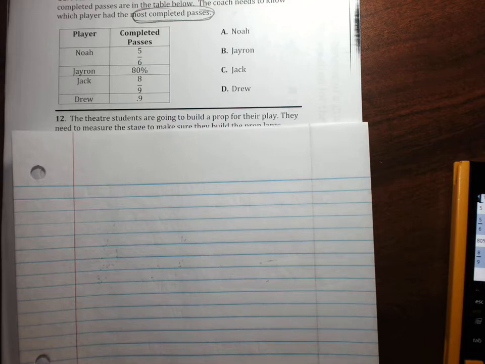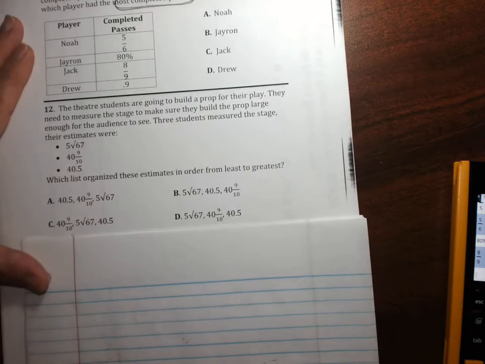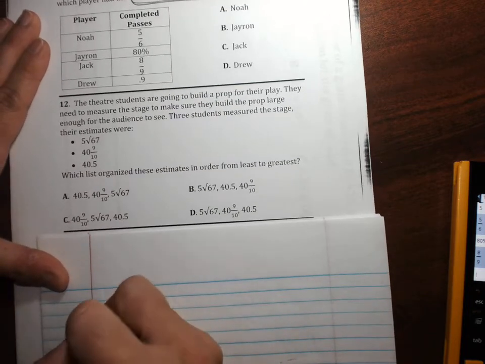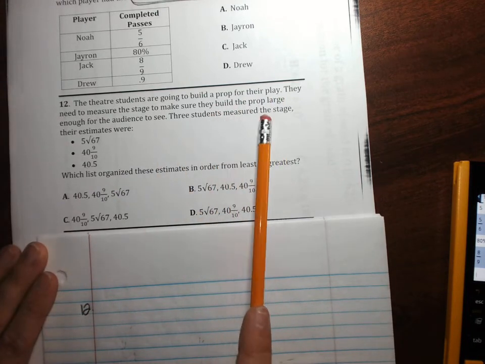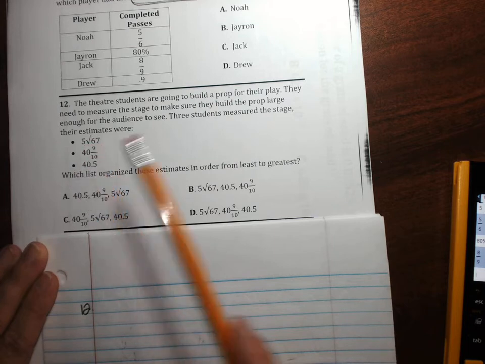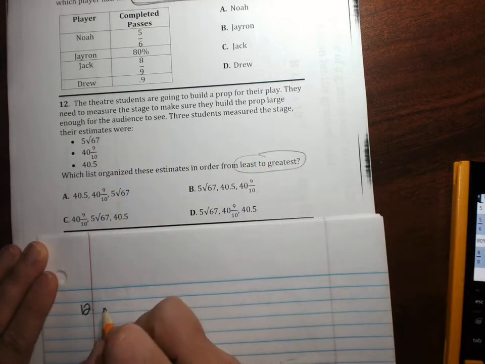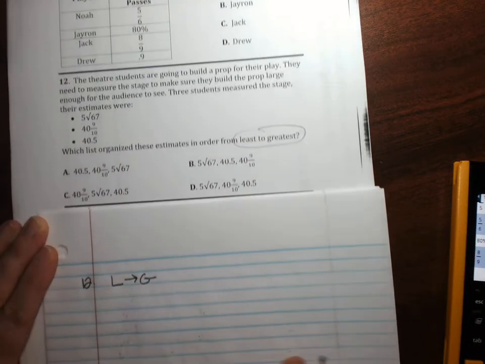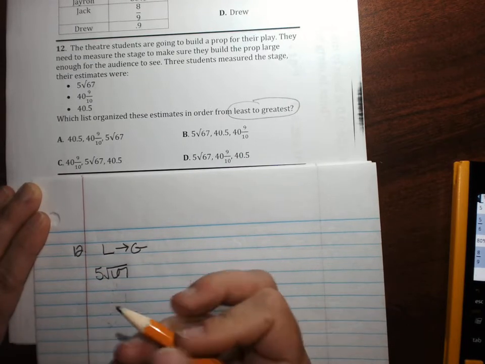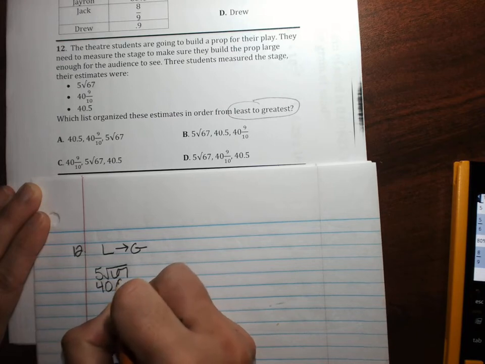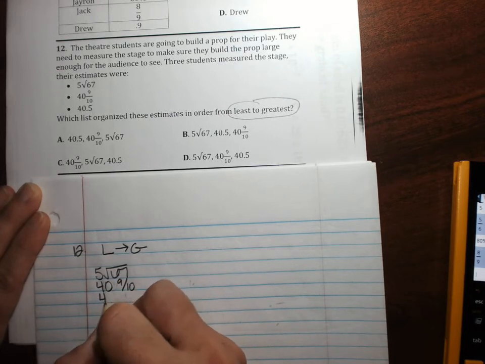Okay, moving right along. So I've got my first 2 pages done, except I didn't mean to say 11, I meant to say 12. All right, so we've got these theater students. They've measured the stage. Here are 3 measurements. We want them least to greatest. So we've got 5 times the square root of 67, 40 and 9/10, and 40.5.